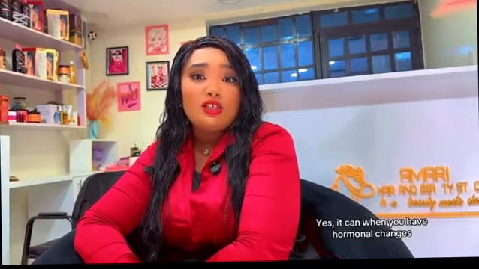Question 2: why do I have different curl patterns on different parts of my head? This is completely normal, and follicle shapes can vary across your scalp, and factors like sleeping positions and styling habits can create curl expressions in different areas. Another frequently asked question is, can naturally straight hair become curly? Yes, it can when you have hormonal changes, especially during puberty and pregnancy. That can cause a follicle shape to change, and it can make it even curlier or even sometimes straight.